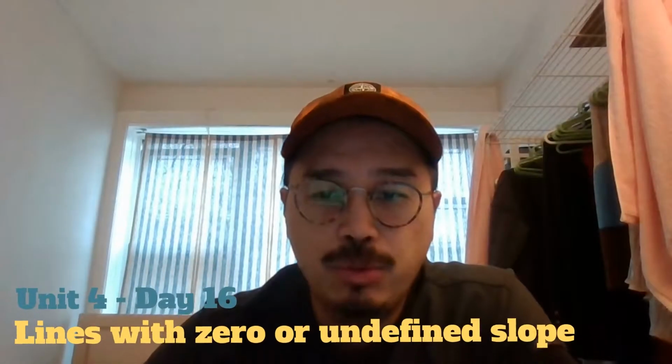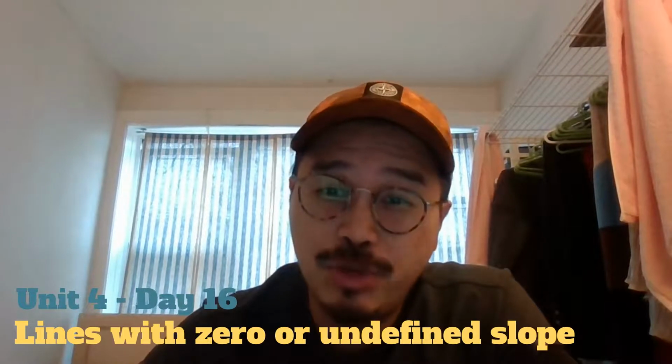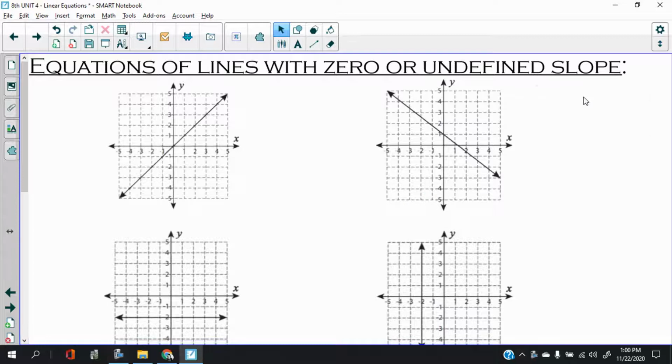Okay, all right. So today we're going to finish the three forms for good by showing you what lines look like when they're either perfectly flat, zero slope, or perfectly vertical. Remember slope, the worst curse word in all of math? What is it? Undefined. All right, let's get started. So this is what we're going to be looking at today.